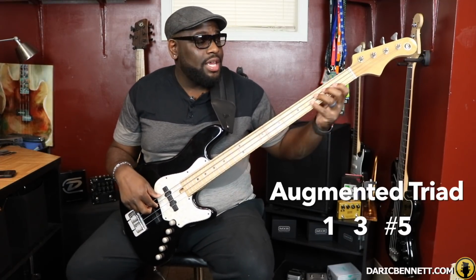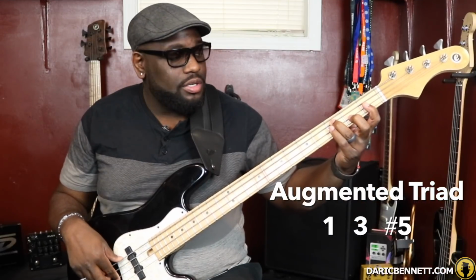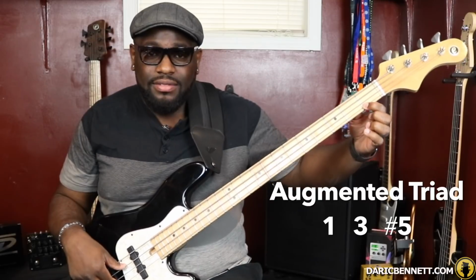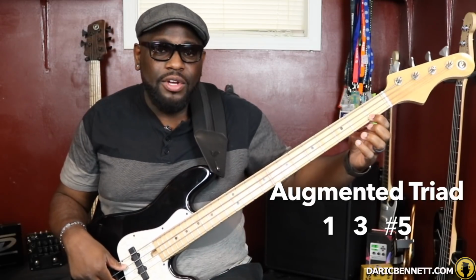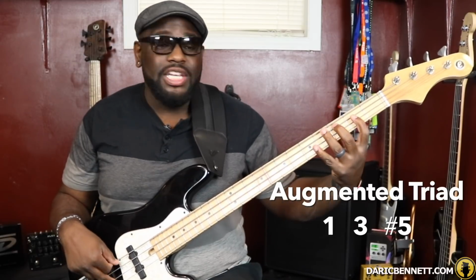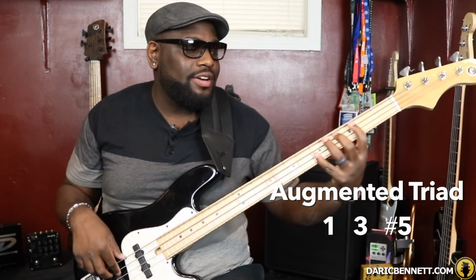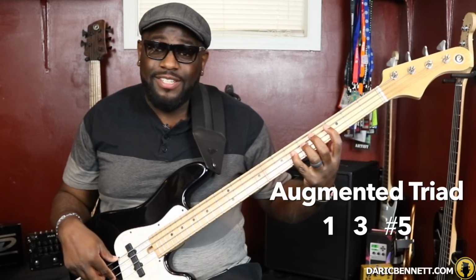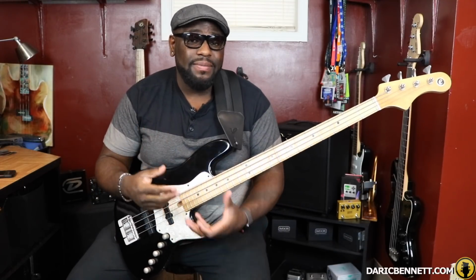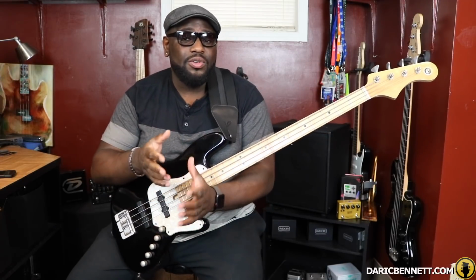Another way to play that is you can play the root, major 3, and come down on the G string and play that last sharp 5 on the G string 1st fret. It's an easier way to play it instead of stretching that far from the 2nd fret to the 6th fret. And the other cool thing about these triads is that you can play them as chords, and I'll show you exactly how that sounds when we're done.